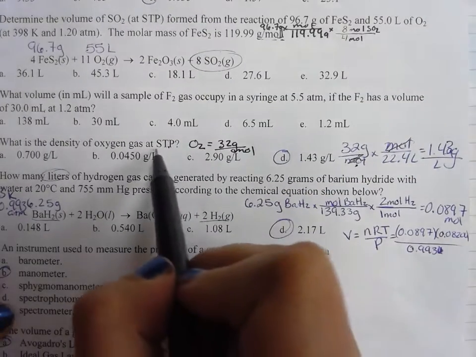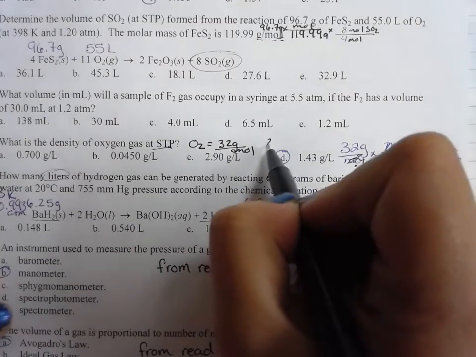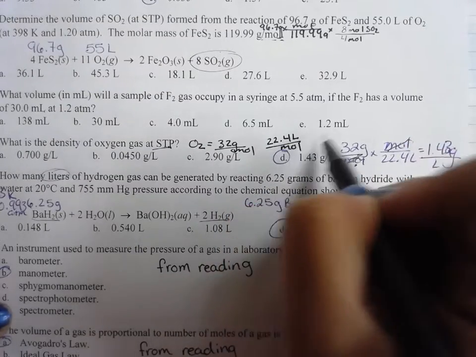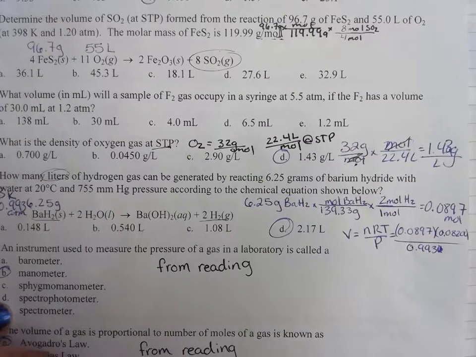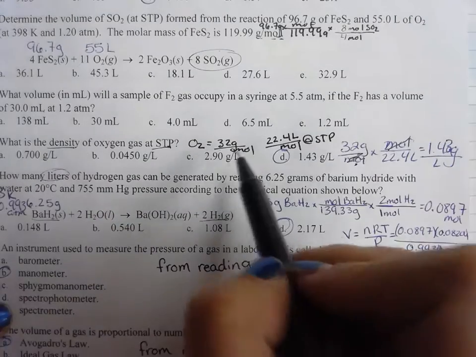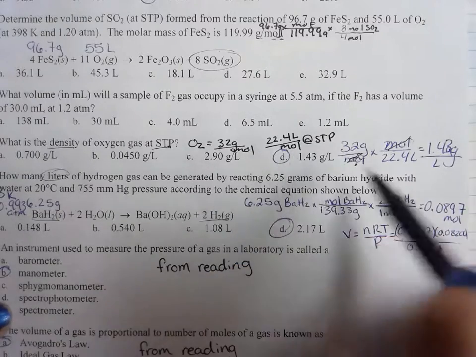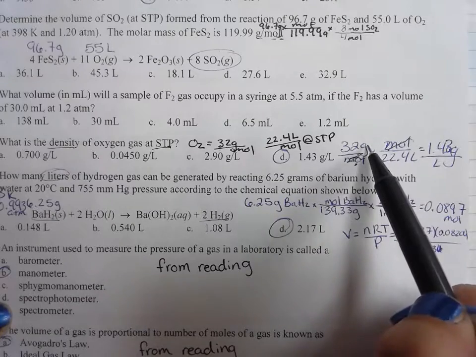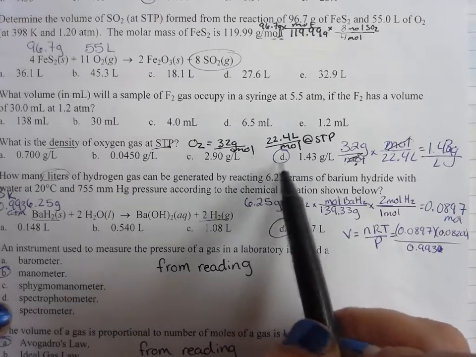And it's giving you STP. Whenever you have a gas at STP, you also have our 22.4 liters per mole, and that's one of our unit factors that's over on the board. Density is just knowing that it's grams per liter, and you have moles here, so you cancel out grams per mole times moles over liters. You end up with units of grams over liter, and 1.43 is our answer.